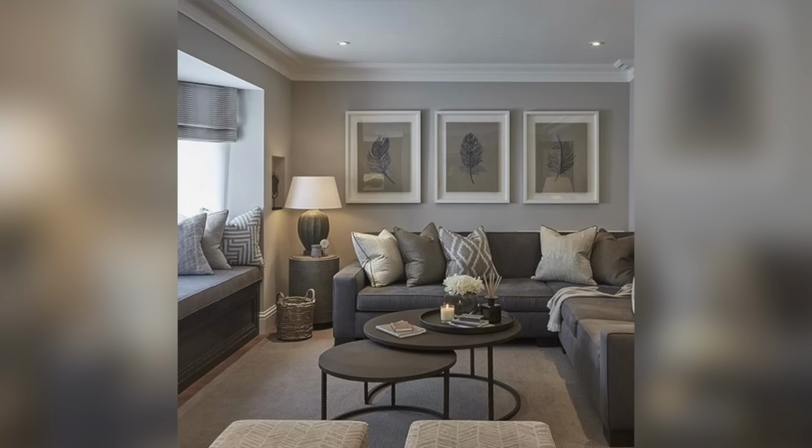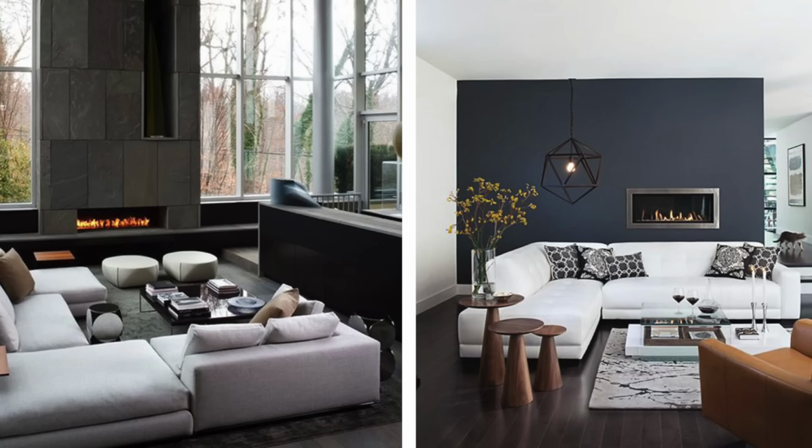Invest in simple furniture that uses natural fibers like linen or silk. Be generous when using things like stone, glass, and metal. And also using geometric patterns in things like accessories or rugs.